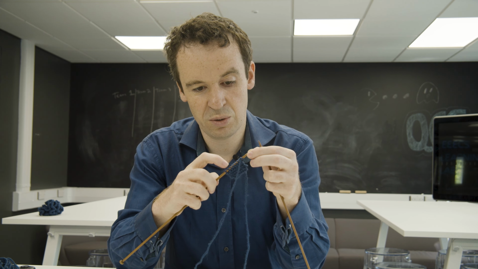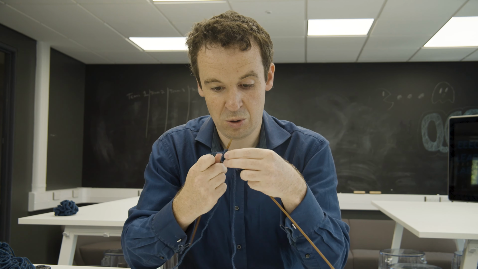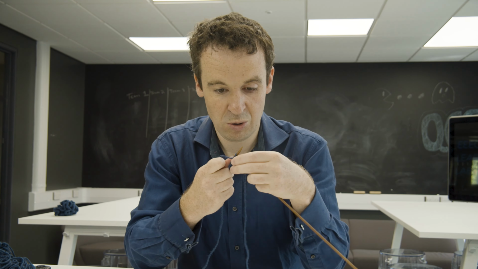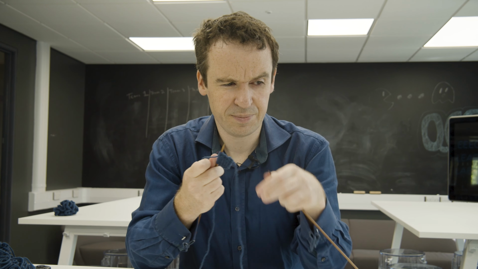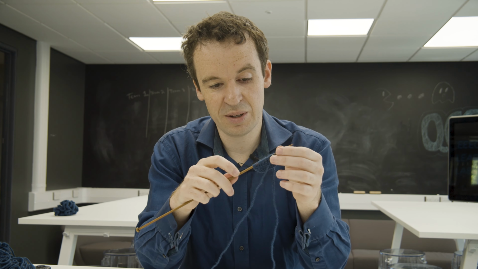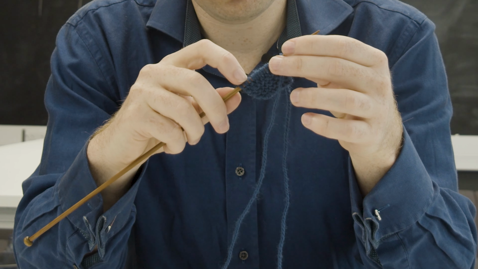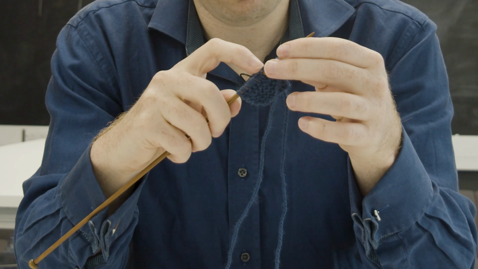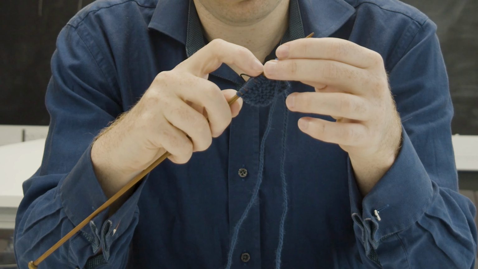For the exponential growth, what you do is you knit front and back into every single stitch, like this. So you can see, although we had 8 stitches when we started this row, we now have 1, 2, 3, 4, 5, 6, 7, 8, 9, 10, 11, 12, 13, 14, 15, 16. We've doubled the number of stitches.